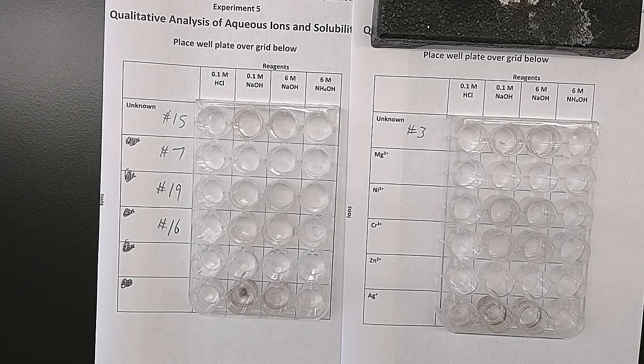Qualitative analysis and solubility. We can, old school, determine the identity of a material by matching it to materials that we do know, matching it to the chemical behavior of materials that we do know.